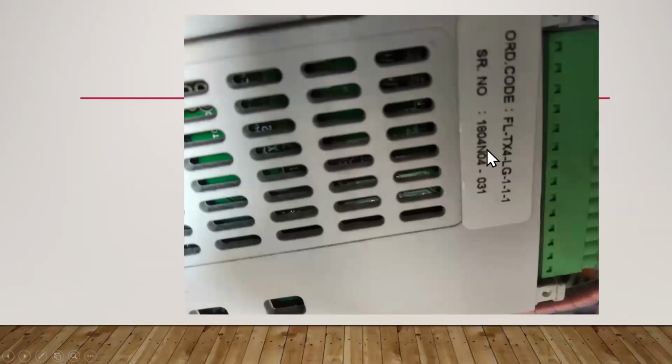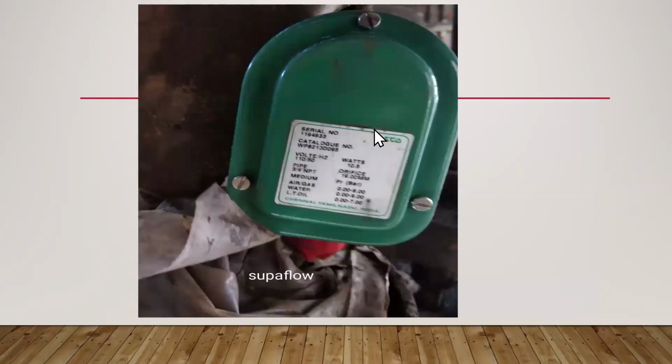On this equipment also, the manufacturer always gives the serial number on the nameplate. See, this is a solenoid valve. On the solenoid valve also you have a serial number, 11949333. This is very important.